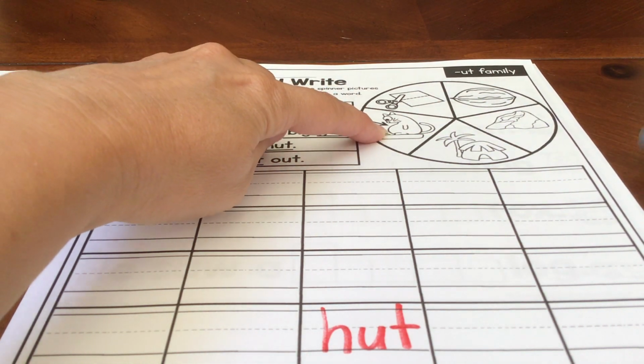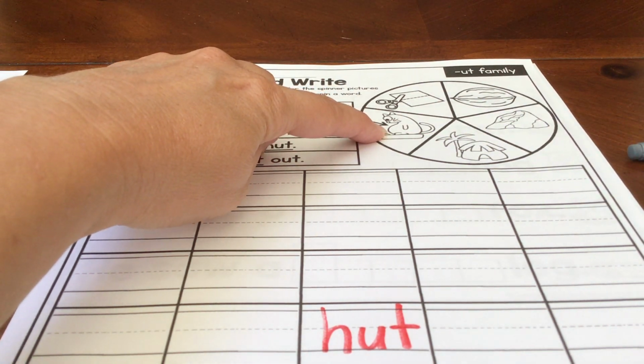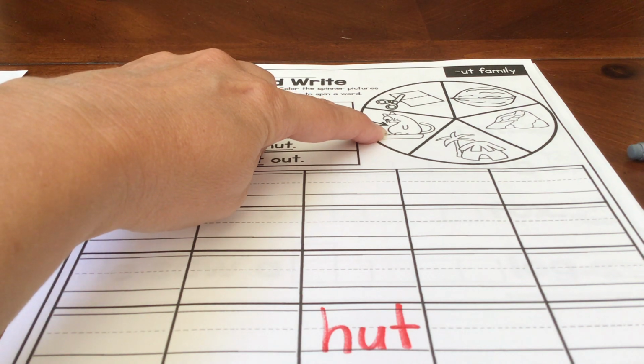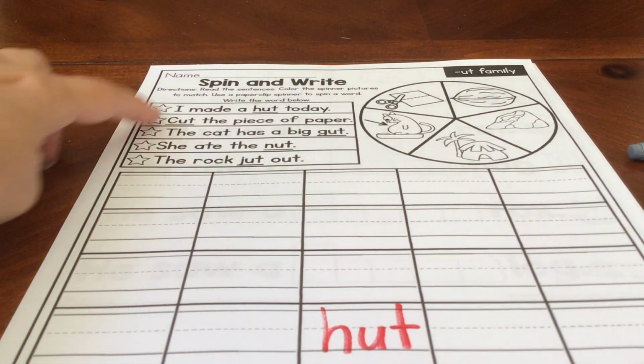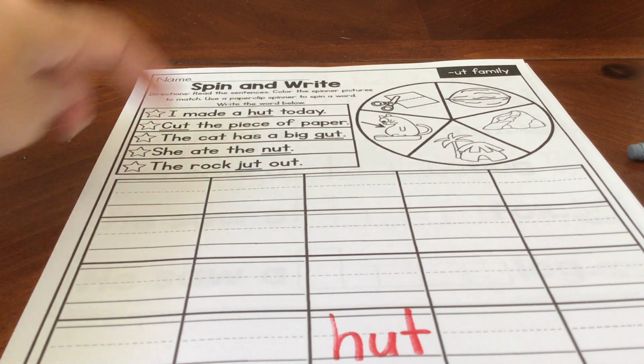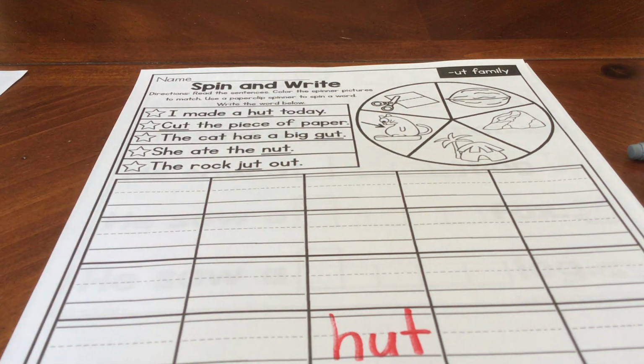That's pointing to that cat's belly. It's big. We call that his gut. So you've got to find the word gut and write it. Find the sentence that has the word gut in it and read it. You may want to read all of your sentences first because they'll help you figure out the pictures too.